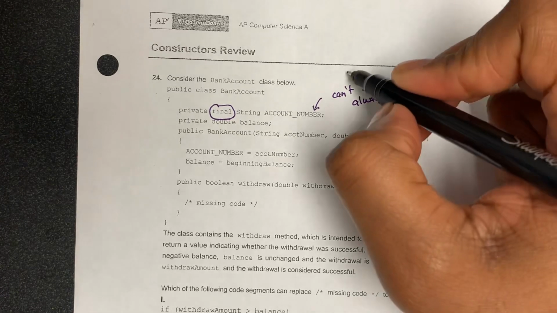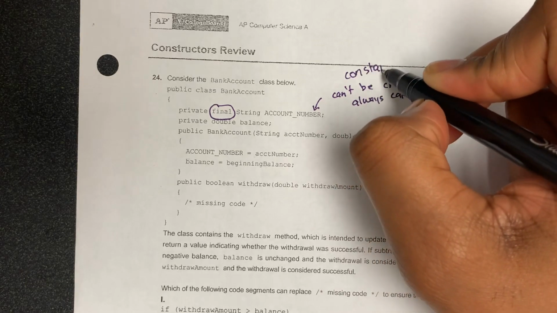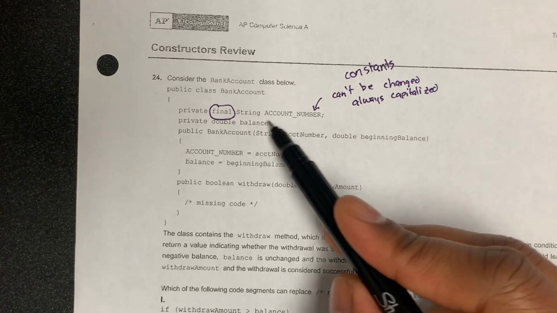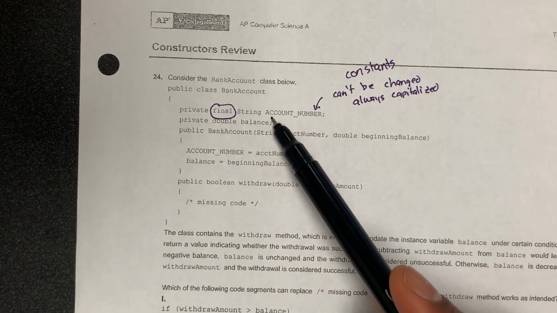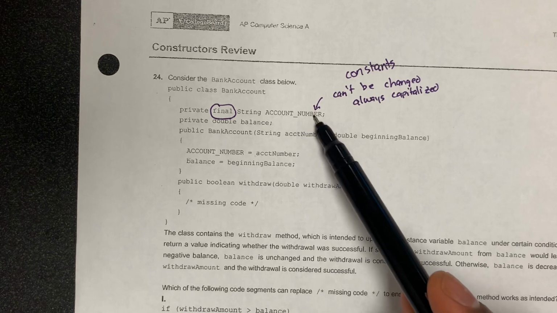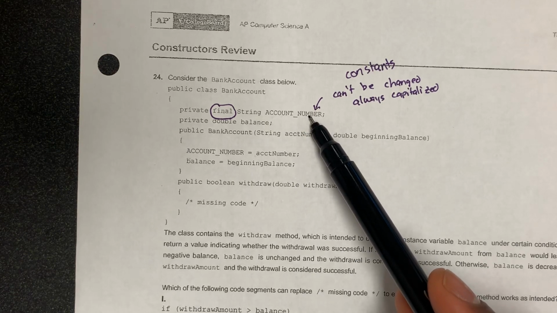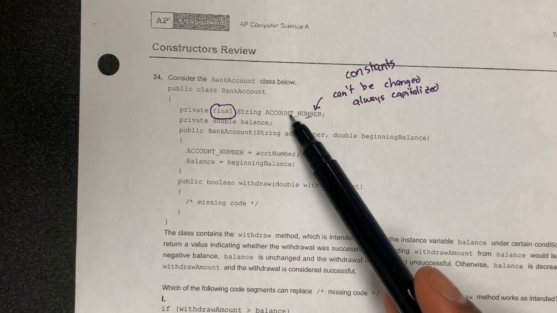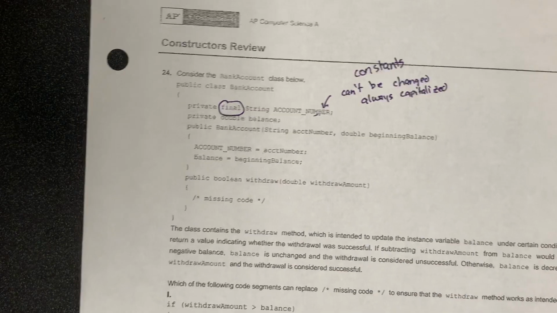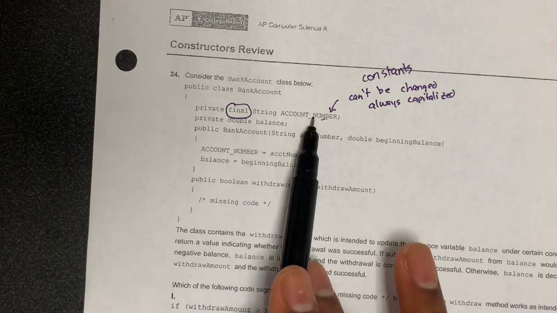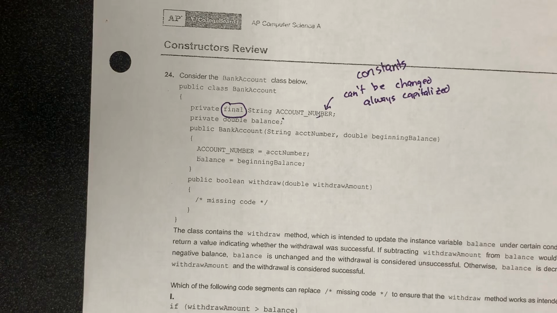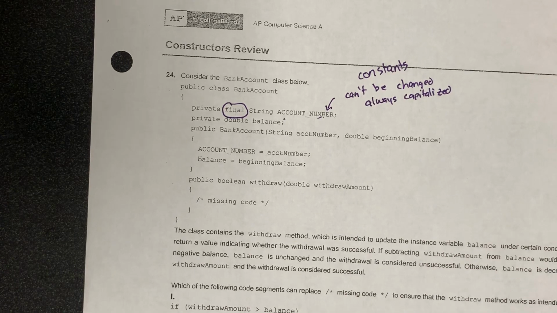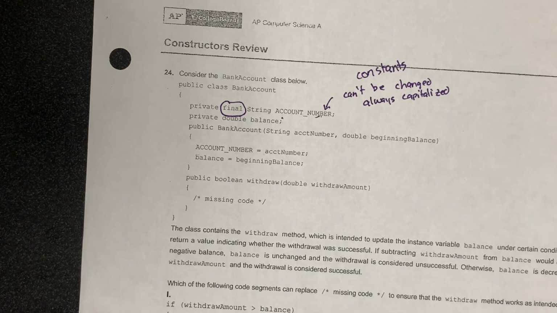So things that are marked final are considered constants, and by convention they're written in all uppercase. If you try to change the value somewhere else within the code, you're going to get some sort of error because you marked it as final. The final just means the value can't be changed. And the always capitalized part is just a convention, so that when you're looking at the code, you know that this thing that's all capitalized is a constant, and that value can't be changed.